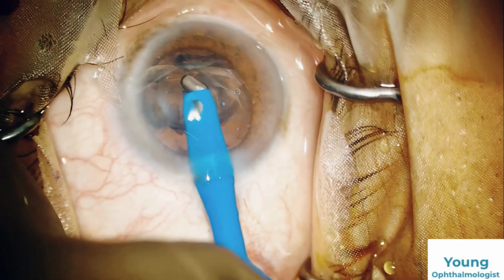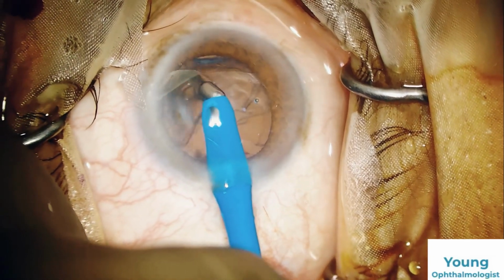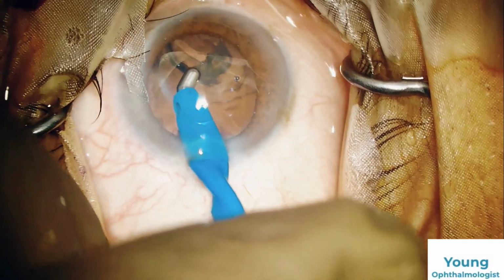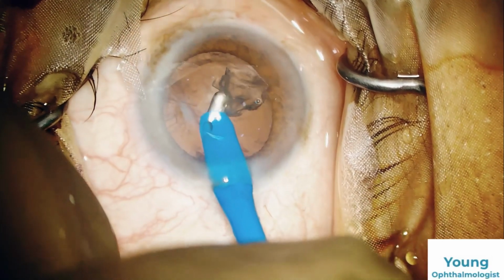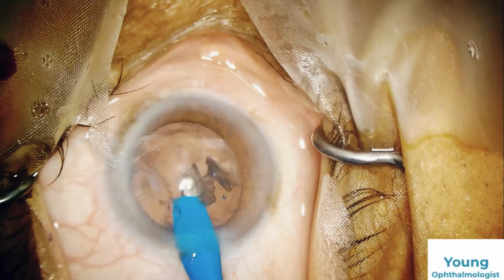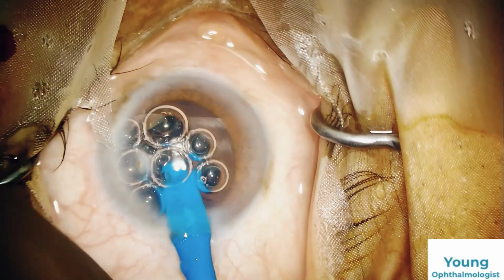Here the vacuum is 400 and the flow rate is 35. For safety, my probe is in the center. We are aspirating with full vacuum in the center of the eye. Only a few cortical tags are remaining.